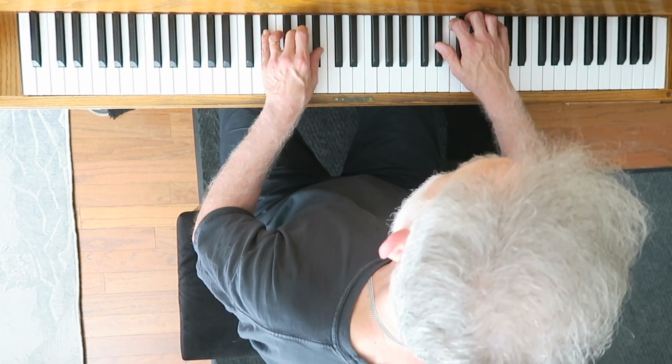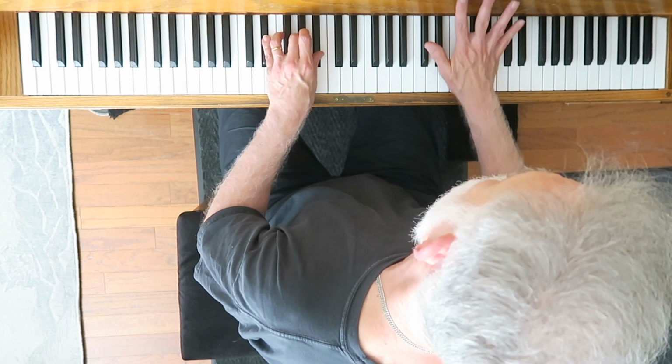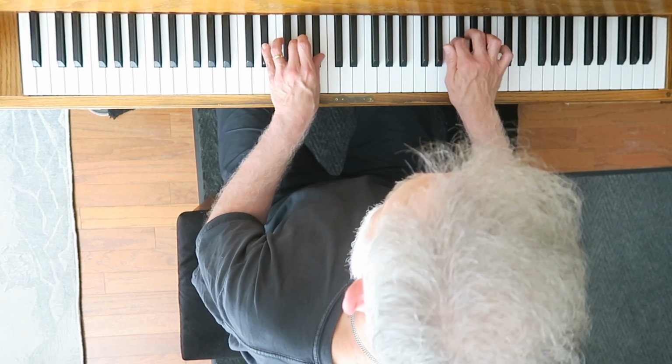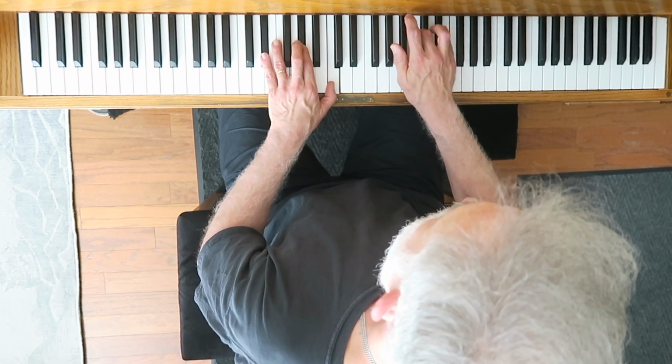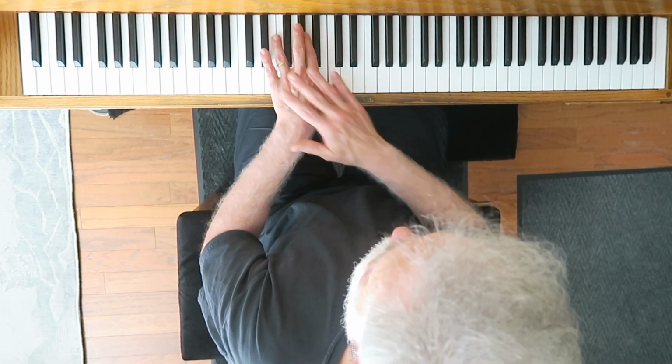You really get up in the keys, up in the places close to the wood, and you start getting comfortable there. So here I'm playing an inversion.